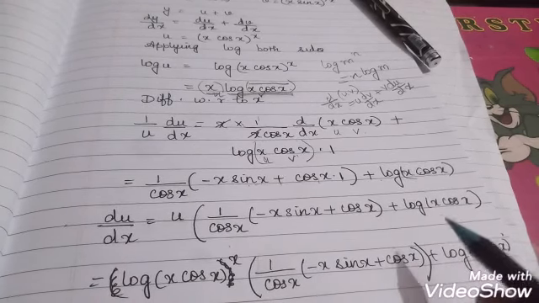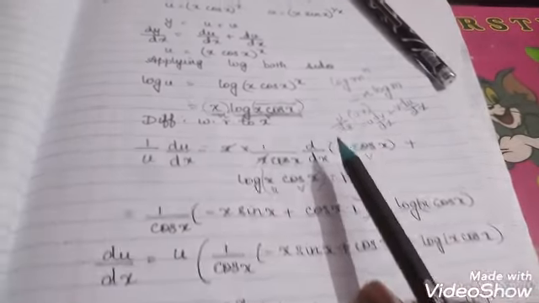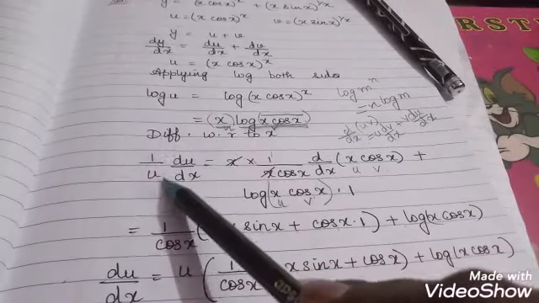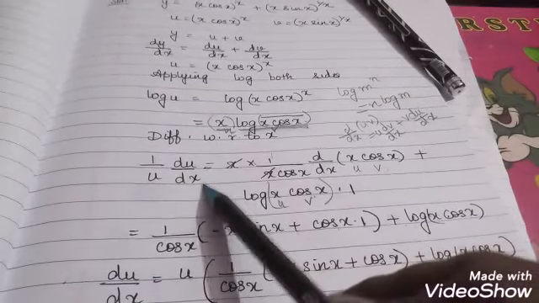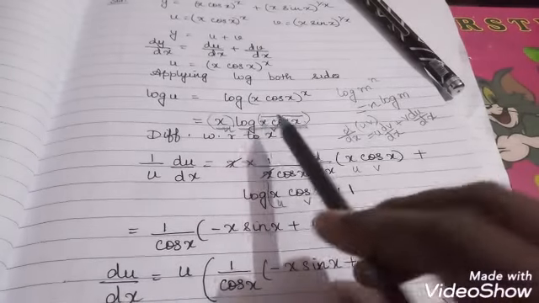You understood this differentiation here? I'll just explain it once again from this step. What have I given here? Differentiating this one, it is 1 by u into du by dx, which is equal to, here again, x into the differentiation of this.